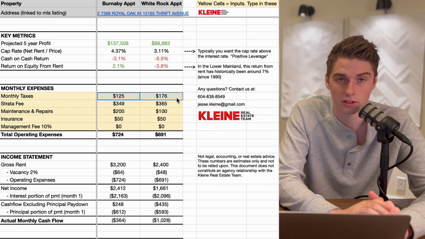Apartment in Burnaby and an apartment in White Rock. I kind of picked a good investment, or a relatively good investment, and what looks like a poor investment based on the numbers. So we have a 2-bed, 2-bath Metrotown condo here, 1989. So a little bit older, but quite large. We'll pull the numbers from the listing description and then put them into this calculator.